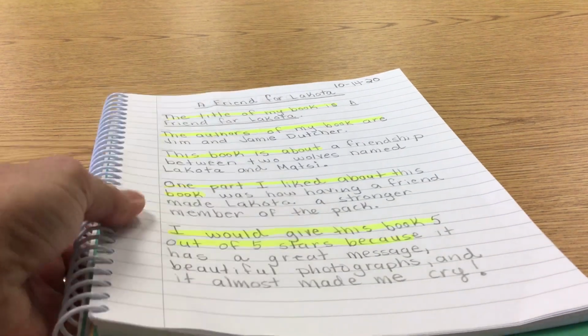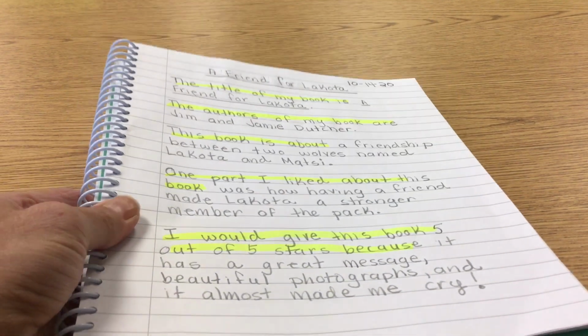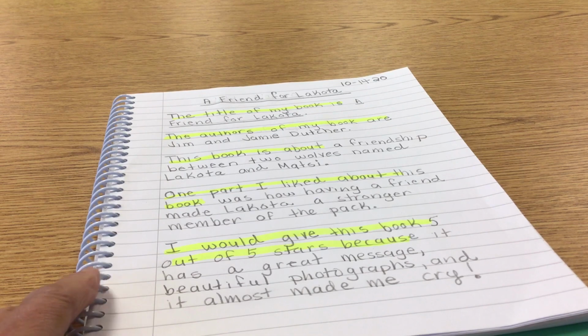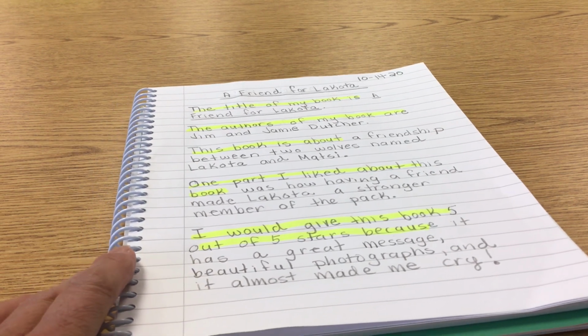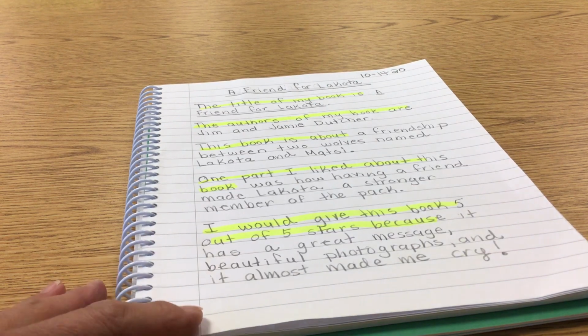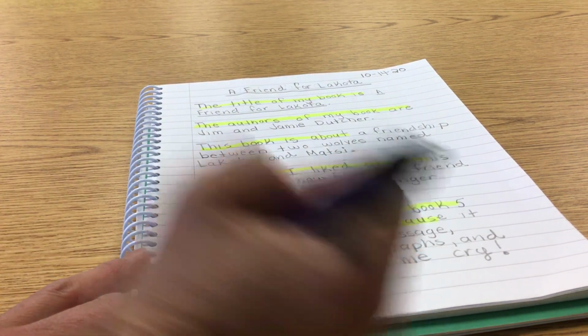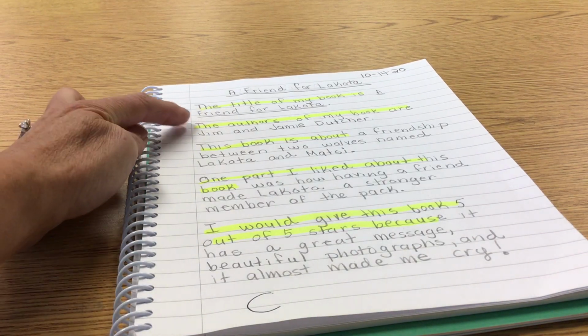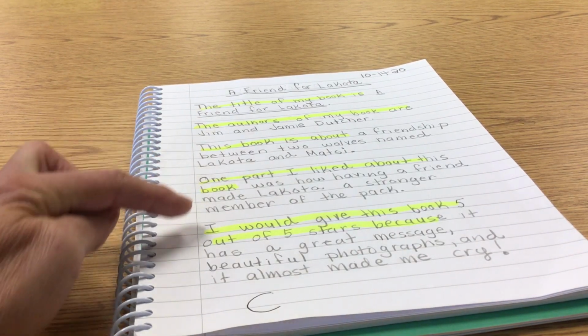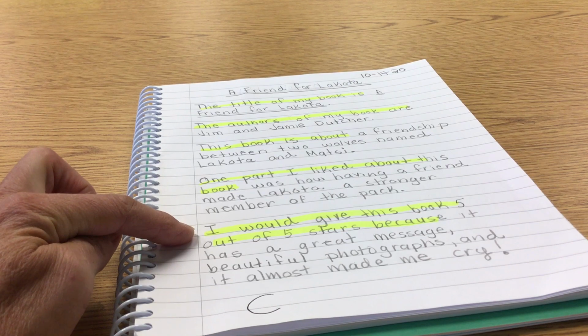Now, some teachers might ask you to use a strategy called CUPS. What this strategy asks you to do is C, check for capitals. So you want to make sure that the first word in each of your sentences is capitalized.